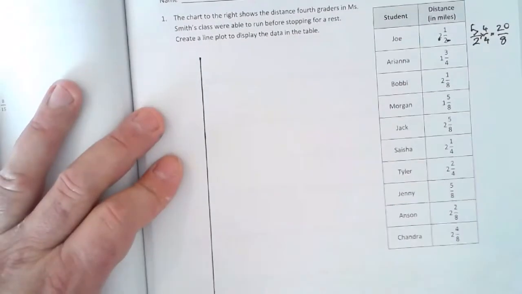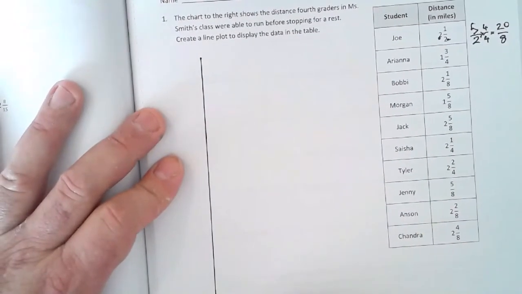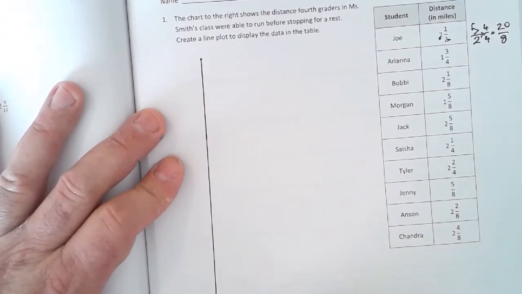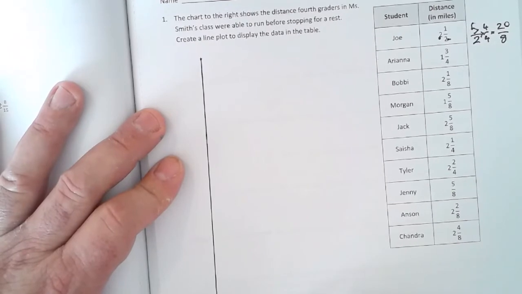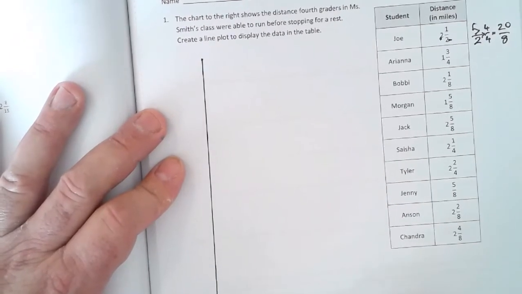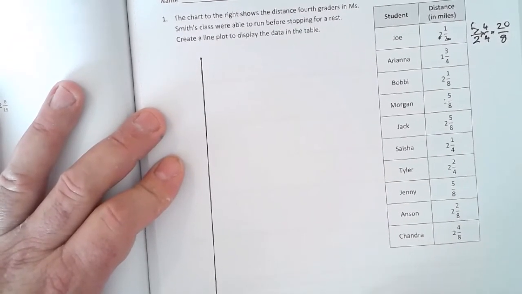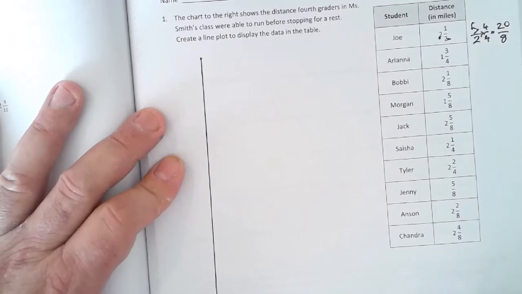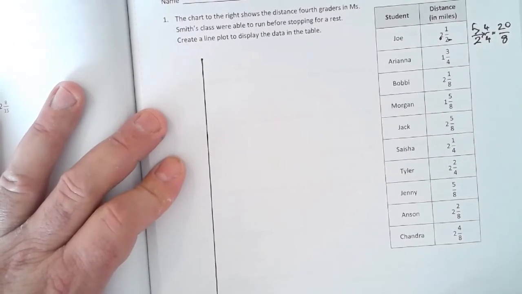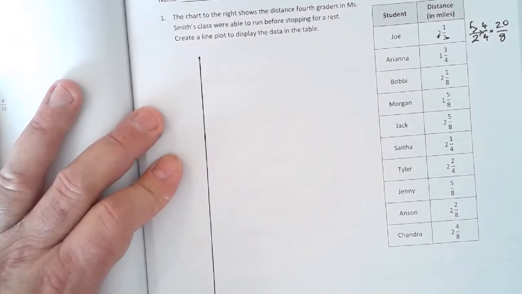Let's do that. I'm going to make some hash marks. 1, 2, 3, 4, 5, 6, 7, 8, 9, 10, 11, 12, 13, 14, 15, 16, 17, 18, 19, 20, 21, 22, 23, 24. I'm going to stop at 24.